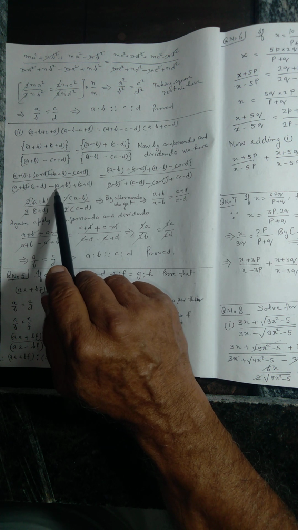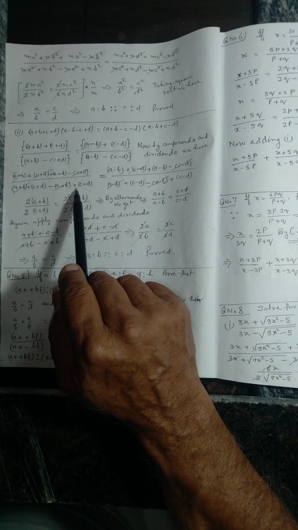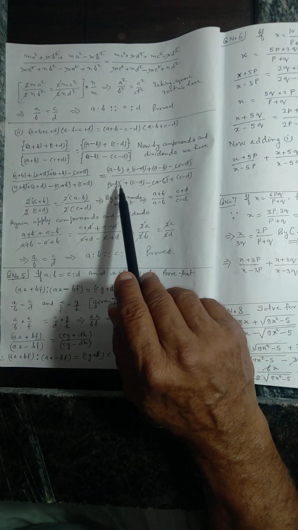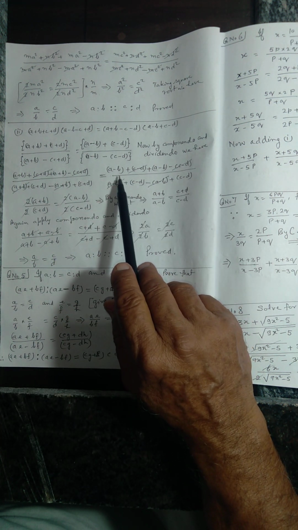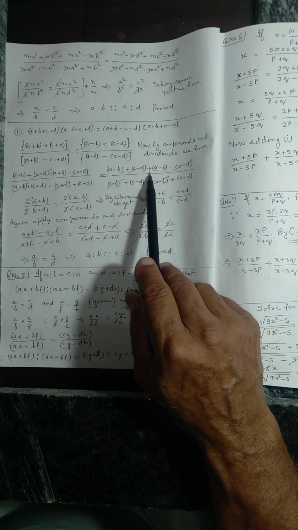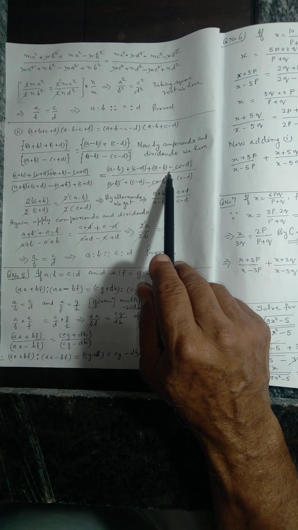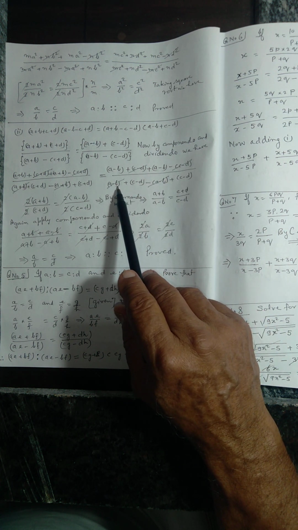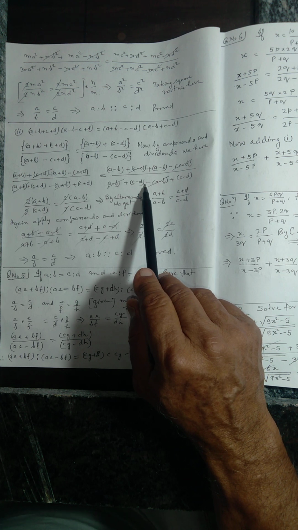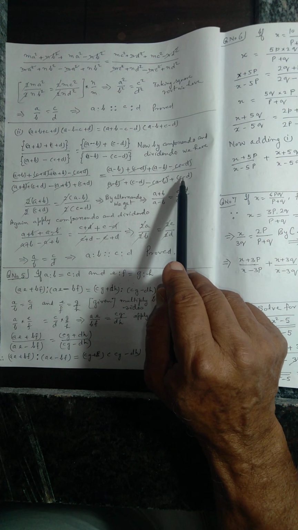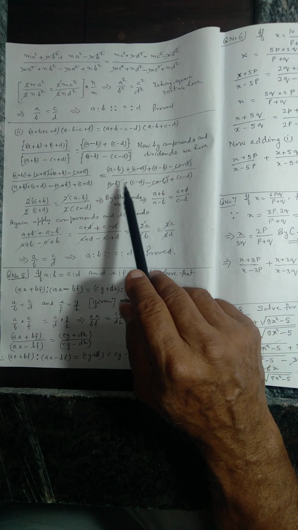On the right hand side, a − b + c − d plus a − b − (c − d), upon a − b + c − d minus (a − b − (c − d)).